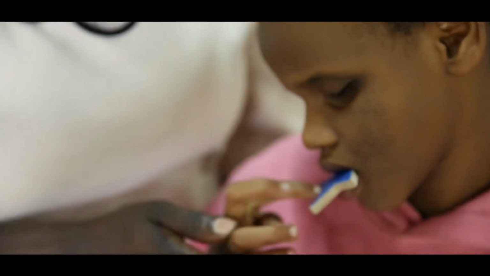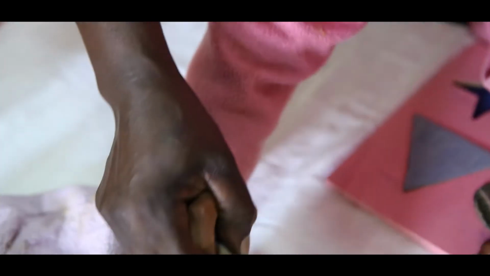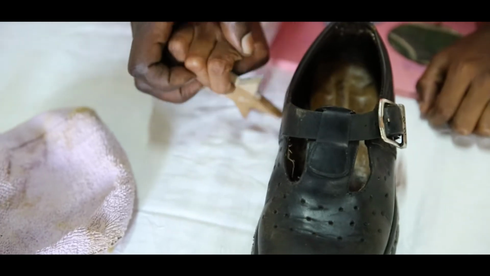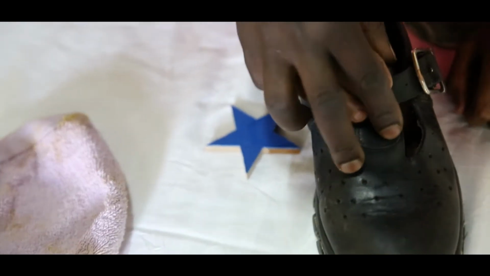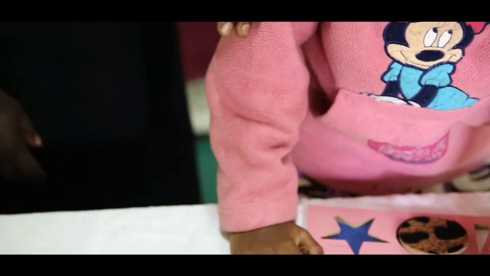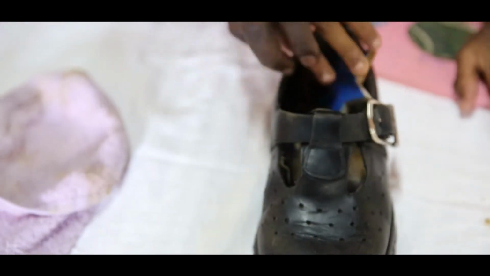The child tries to taste it to see if it can be eatable. And then, since it is leather, you relate it with the shoe. The shoe is made of leather, and you can see the child has thrown it down, and the child is trying to put on the shoe, because the child knows that we put our feet inside the shoe. That means the child is able to relate it very well.